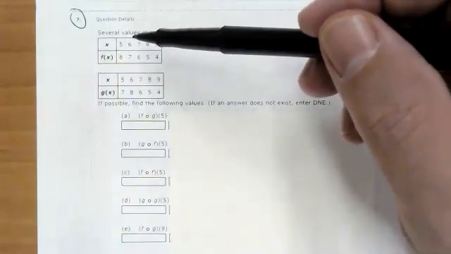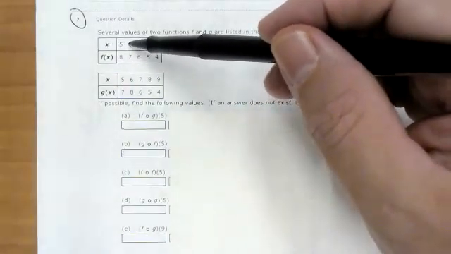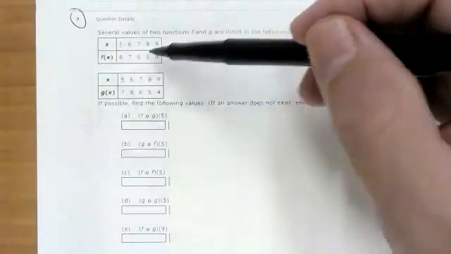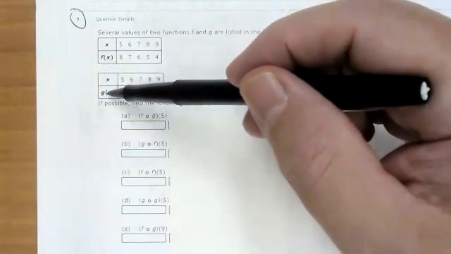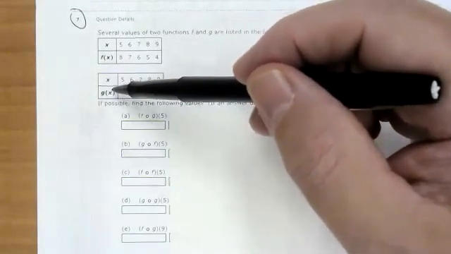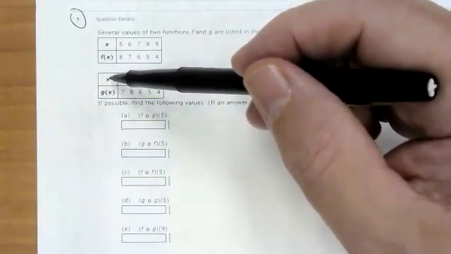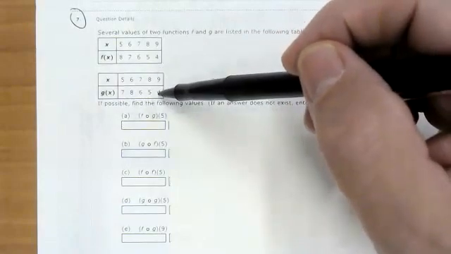If I say, what's the function when x is 6? Well, when x is 6, f of x is 7. So here's a table for the function f. Here's a table for the function g. In other words, for the g function, if I say, what is the g function when x is 9? I go to x is 9, and the g function is 4.